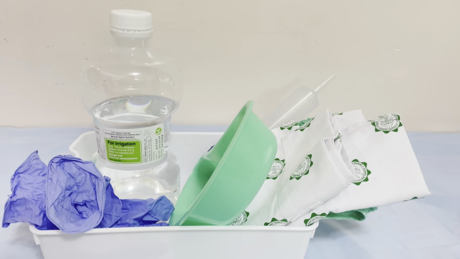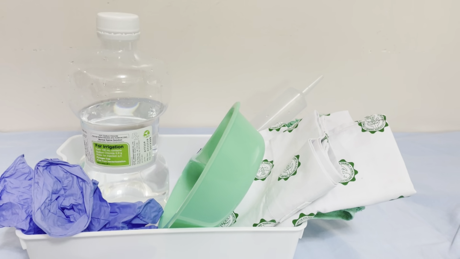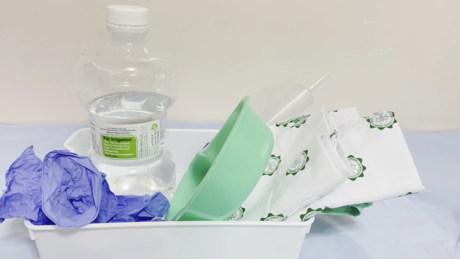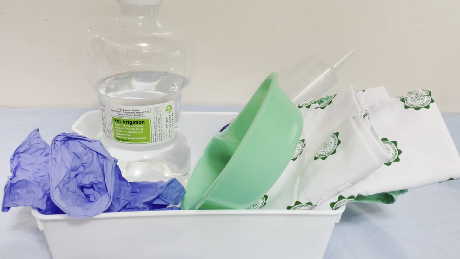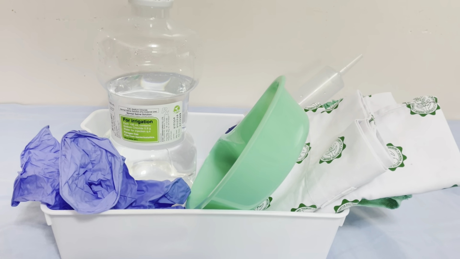As part of our assessment, we have to gather and prepare all the materials that we need in this procedure, including the solution. We have to make sure that the solution or the fluid is at room temperature. This is to save time and effort. The materials that we need for this procedure are the following.